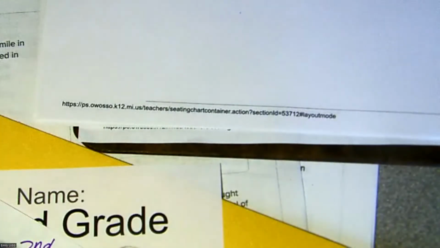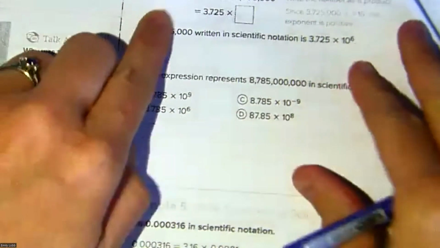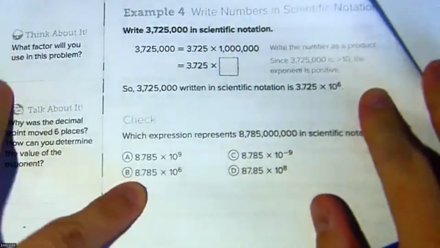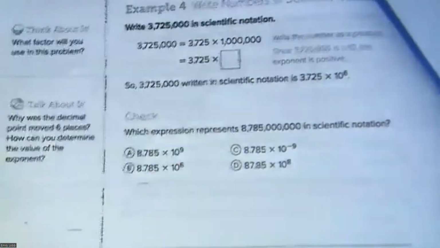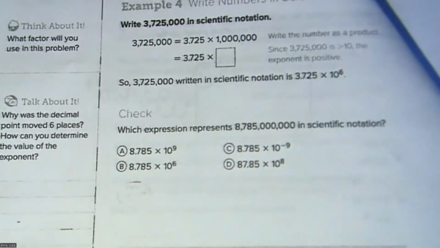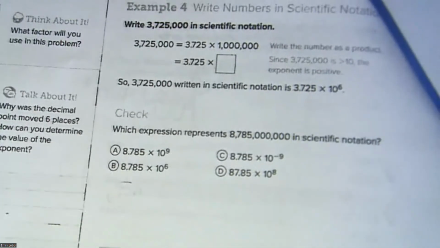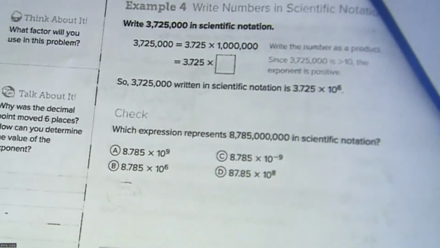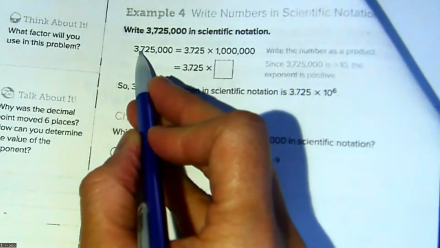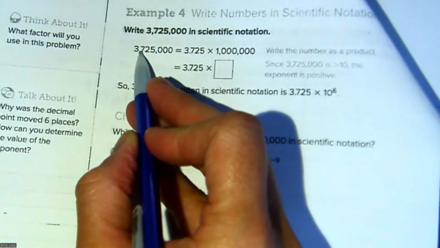All right, page 48 with me, please. Write 3,725,000 in scientific notation. This is page 48. So first they're telling you to write the number as a product. Well, they put a decimal just to the right of that first number.